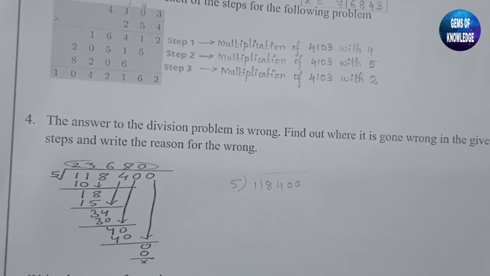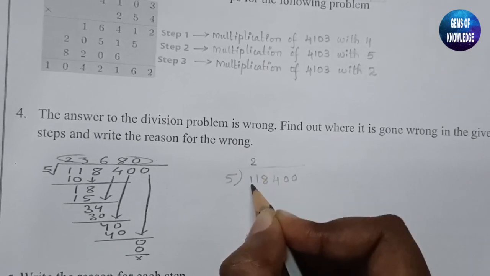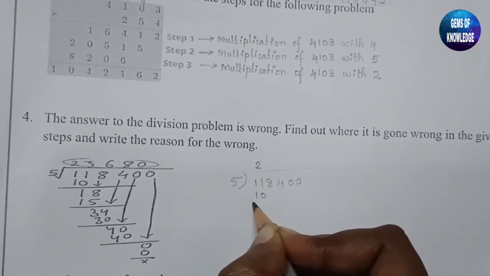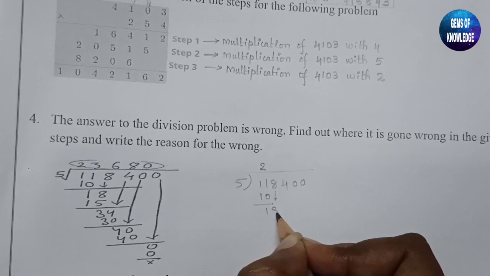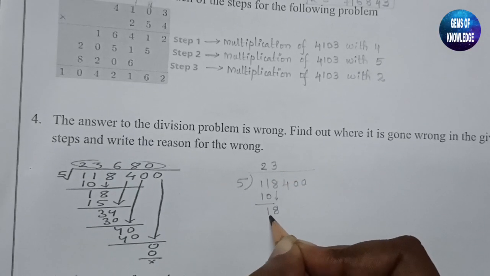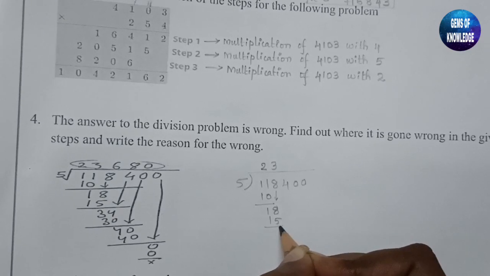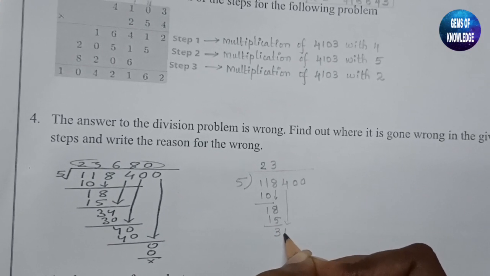If we divide it, you can see over here, 5 2s are 10. We are getting 1 and this 8 will be taken down. Then 5 3s are 15 we are getting. So we are left with 3 and this 4 will be taken down.